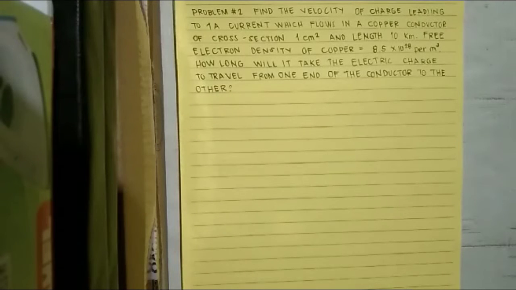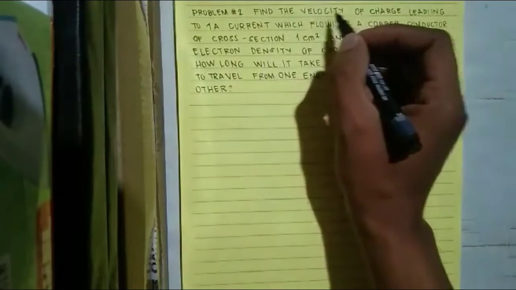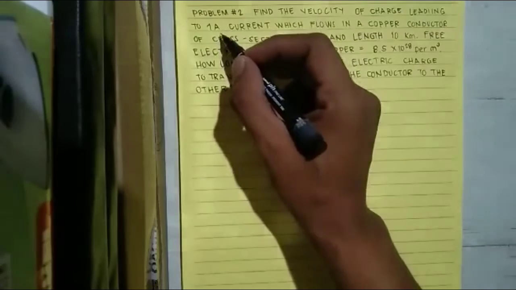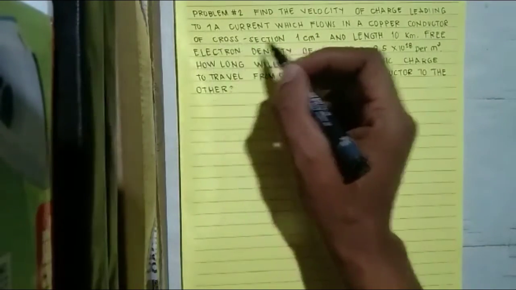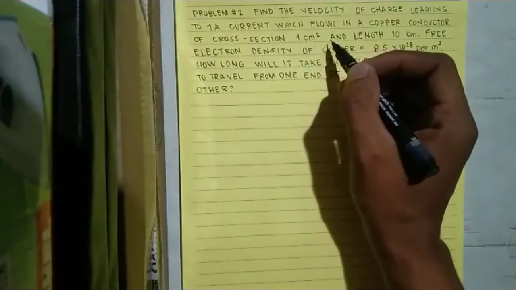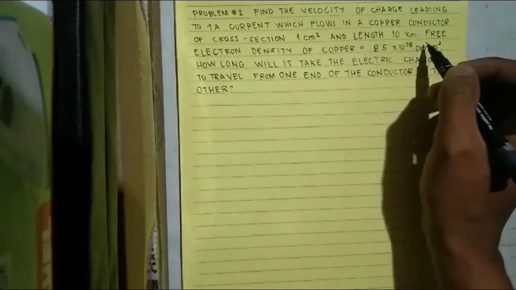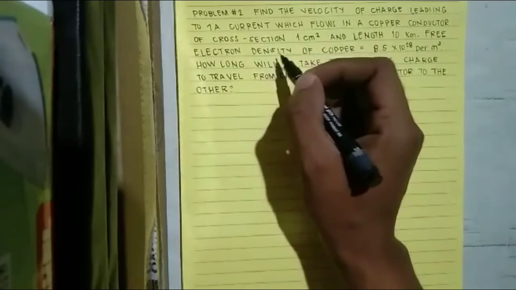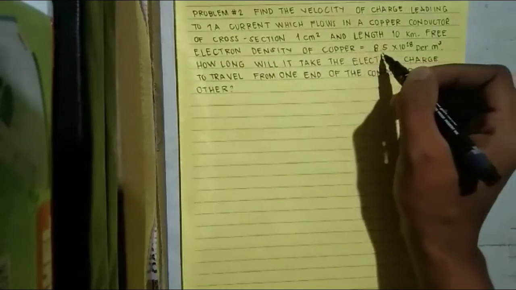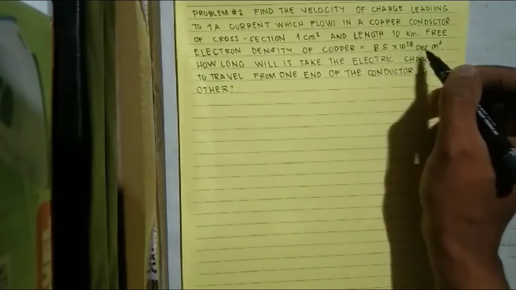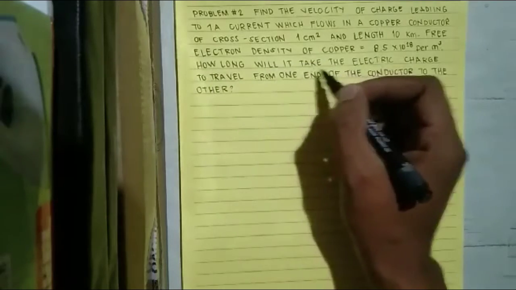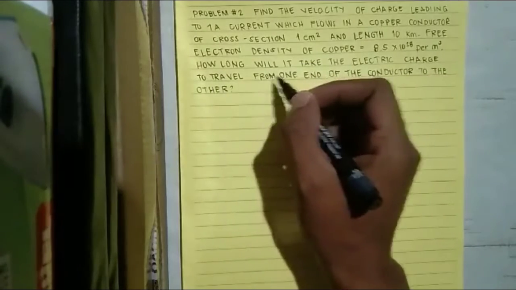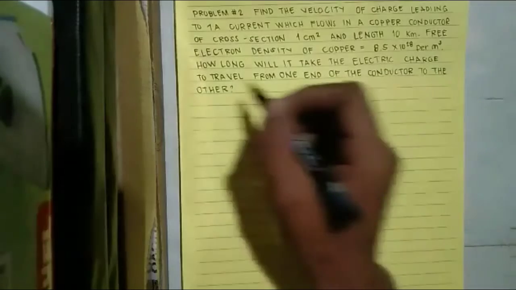Let's proceed to problem number 2. Find the velocity of charge leading to 1 ampere current which flows in a copper conductor of cross-section 1 cm squared and length of 10 kilometers. Free electron density of copper is equals to 8.5 times 10 raised to 28 per cubic meter. How long will it take the electric charge to travel from one end of the conductor to the other?